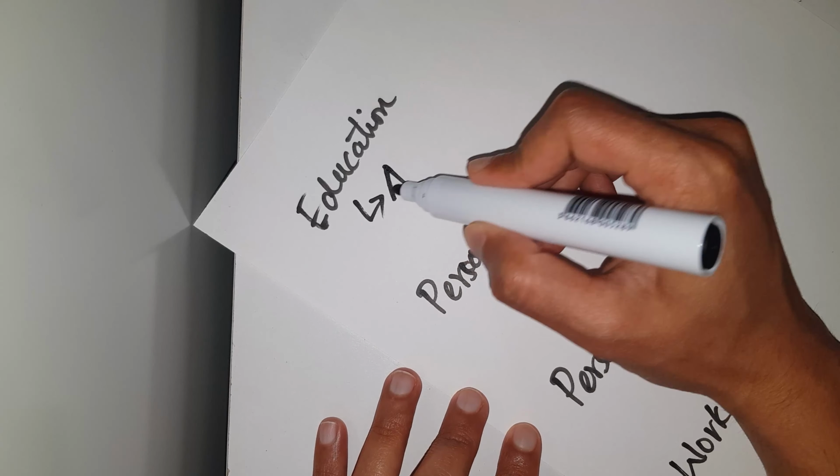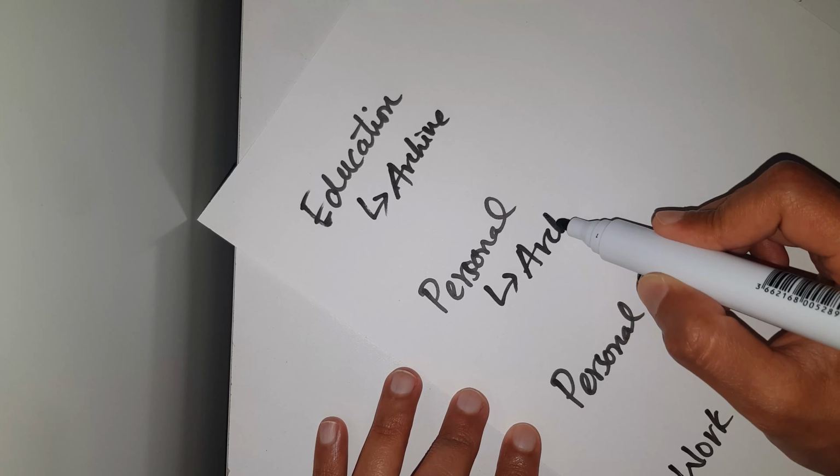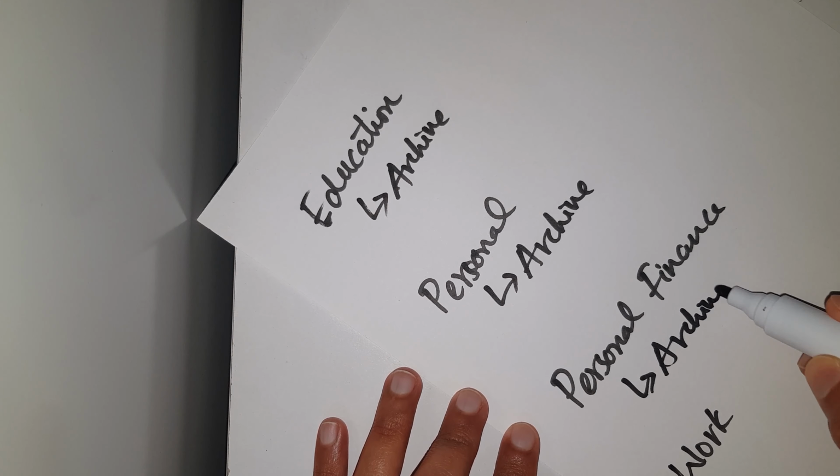And each category has a permanent folder called archive. When you receive an email and finish the conversation, it inevitably goes to the archive folder in one of these 4 categories.